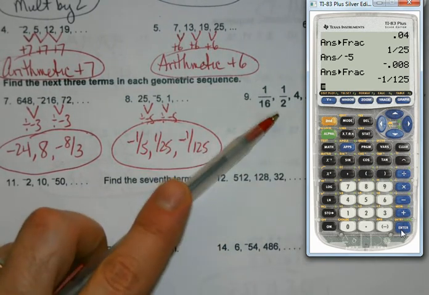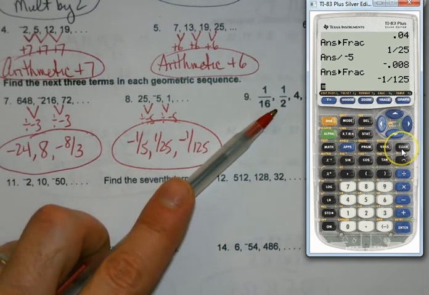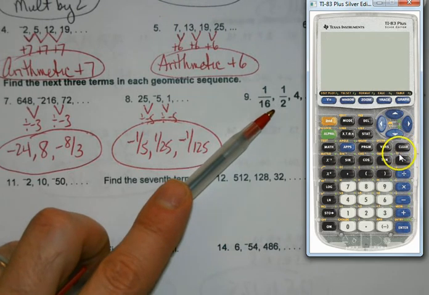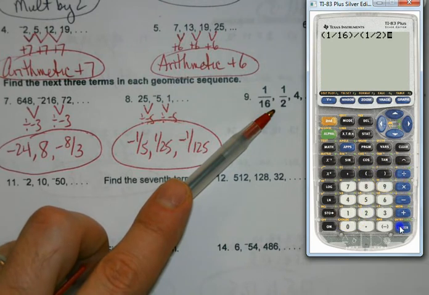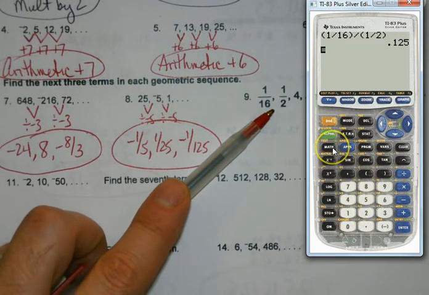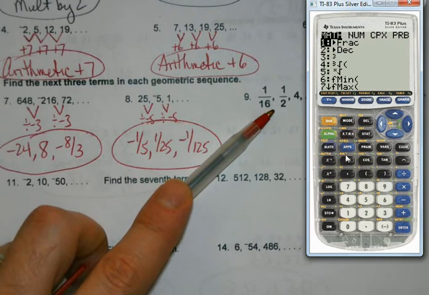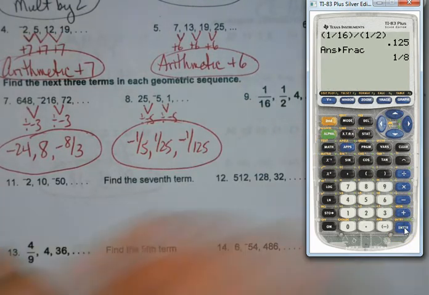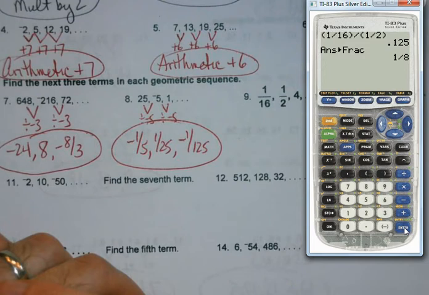because then I want to show you these other ones where if you're just looking for a particular term, how you can make that go a little quicker. So you're like, I don't know this one either. You know, 1/16 to 1/2. 1/16 divided by 1/2. Now, here, math, enter, enter. Okay. So it's 1/8.